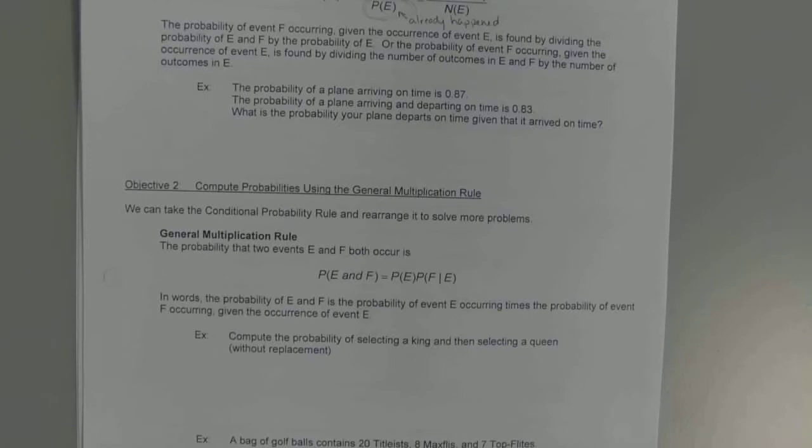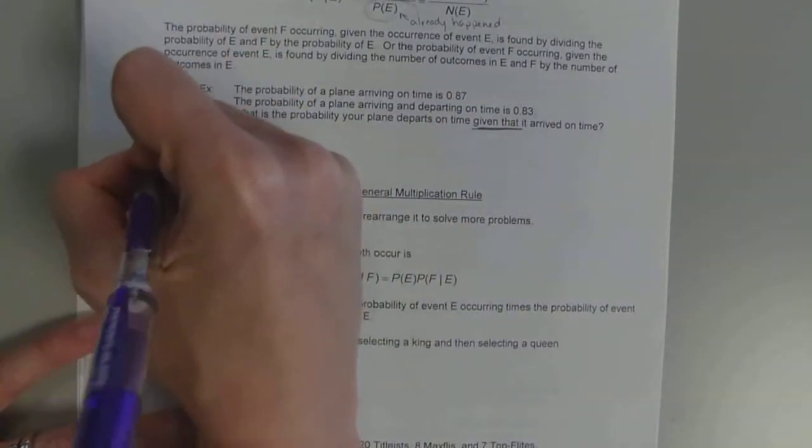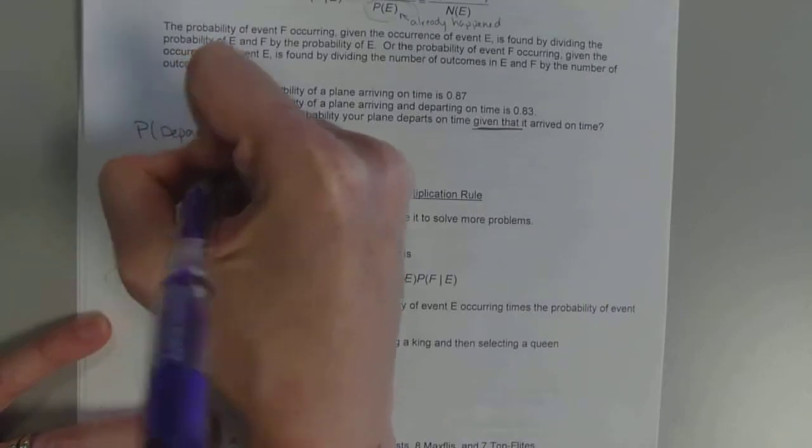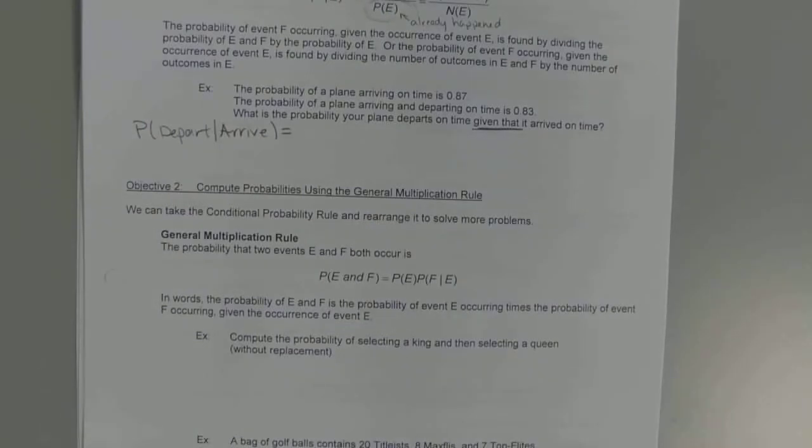There's a lot of words there, but what we know, I'm going to write this. Given that is your conditional probability. The probability that we depart on time, given that it arrived on time. So the second you see given that, do that vertical bar, that conditional probability, all right? When you do the conditional probability, the second thing is always what's already happened. We want to know the probability of departing on time, knowing it arrived on time. So you're sitting at your gate, you're like, I wonder if I'm going to get off this plane on time.